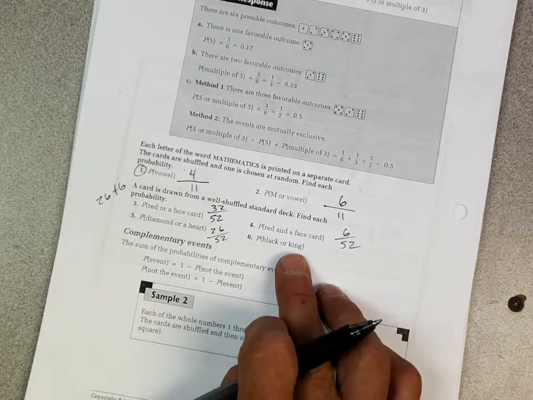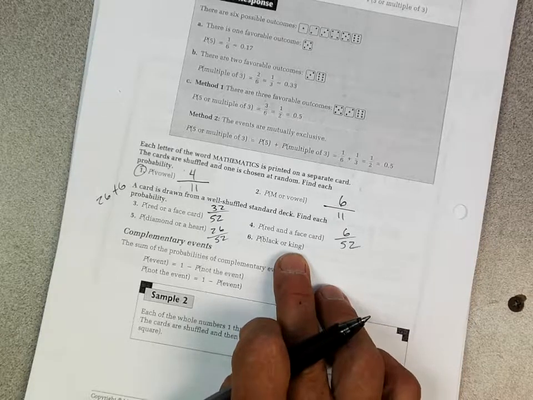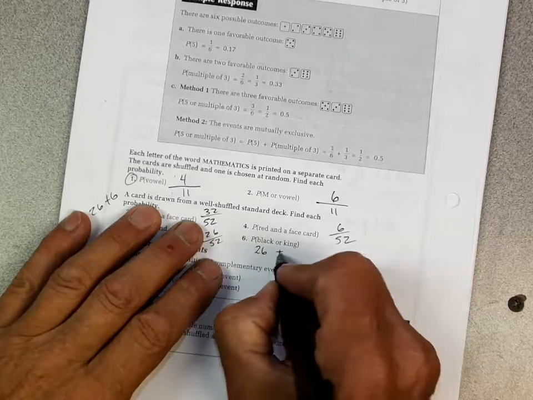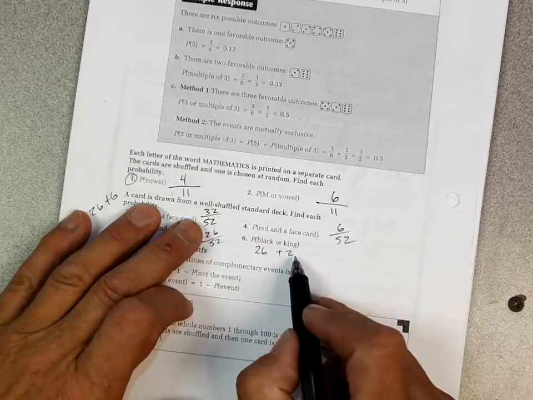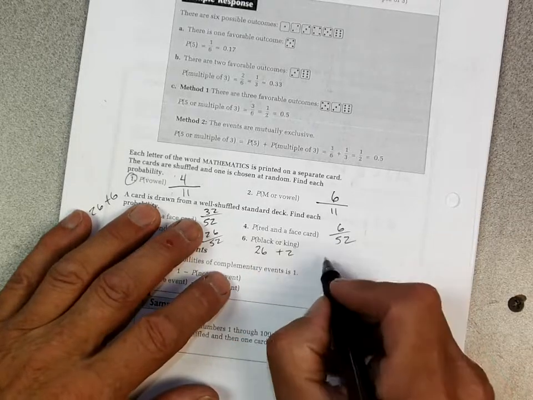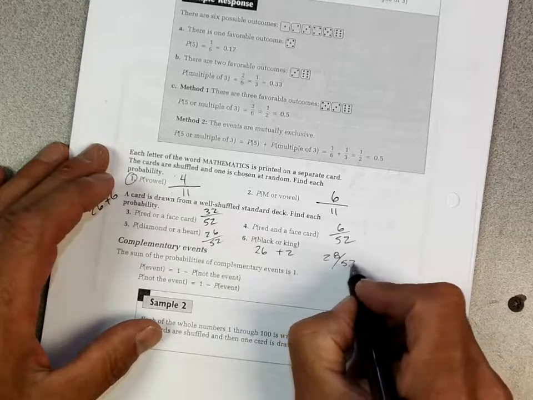And then how many kings are left that are not black cards? 2. So that's the 26 plus 2, right? There's 2 kings that are not black, so you get 26 here plus 2 red kings, because the other kings are already counted in here. Does that make sense? So you get 28 out of 52, okay?